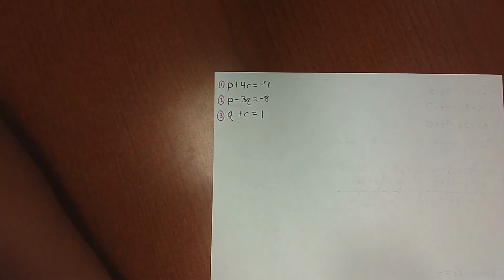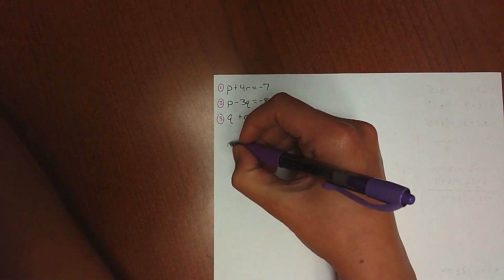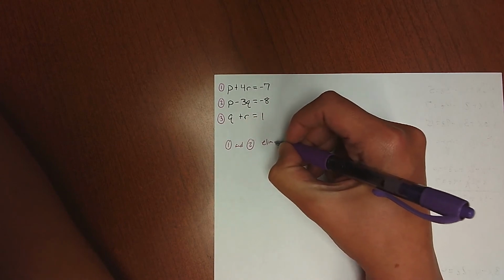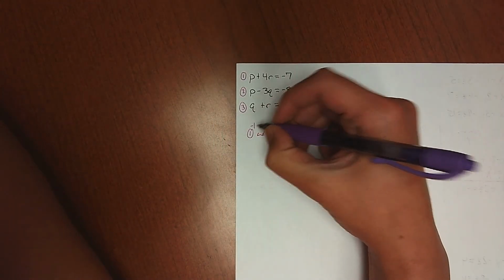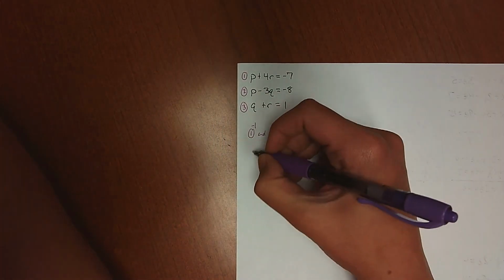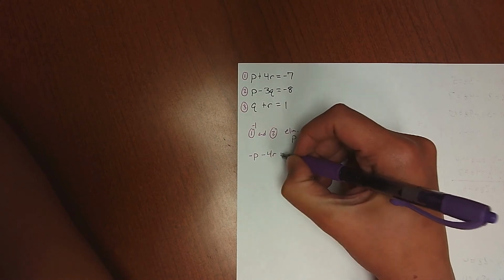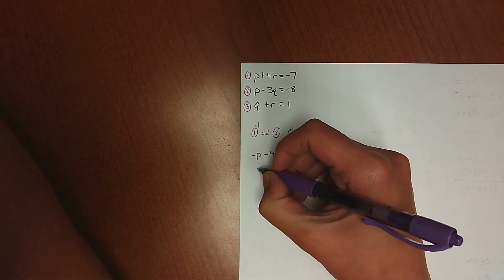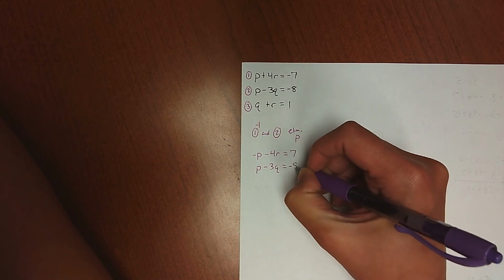And then I'm going to pick two equations and eliminate a variable. All right, so I'm going to pick equation 1 and equation 2, and I'm going to eliminate p, which means I just need to multiply equation 1 by negative 1. So that's going to give me negative p minus 4r equals positive 7. But equation 2 I left the same. It's p minus 3q equals negative 8.